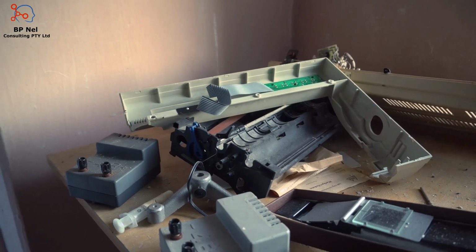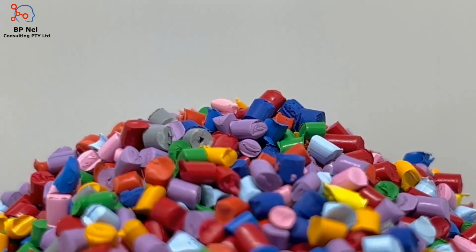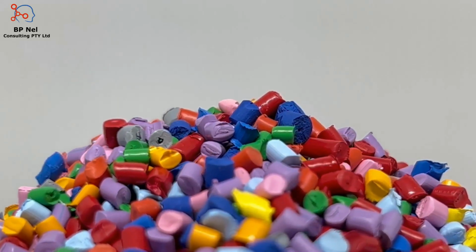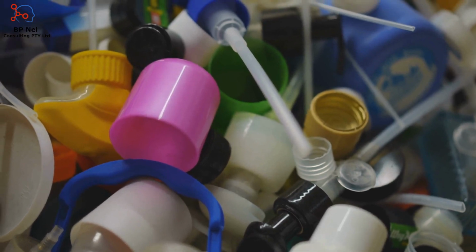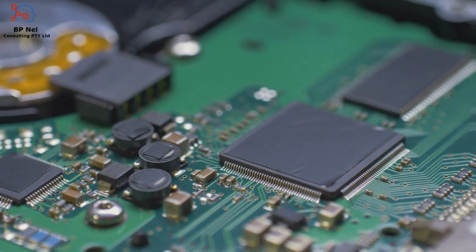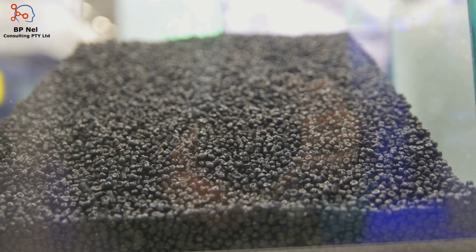Even the best design fails with the wrong plastic. Match material properties, strength, flexibility, heat, and chemical resistance to your product's needs. ABS is tough for electronics. Glass-filled nylon is strong. TPE is flexible. Polypropylene is great for living hinges.